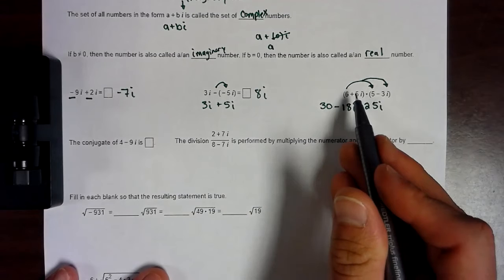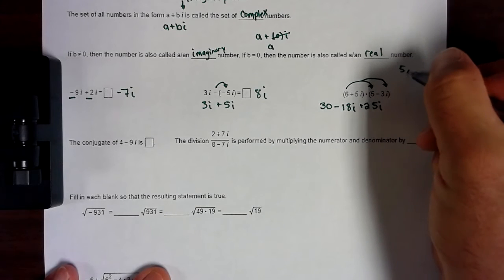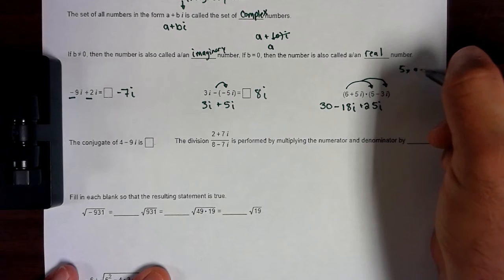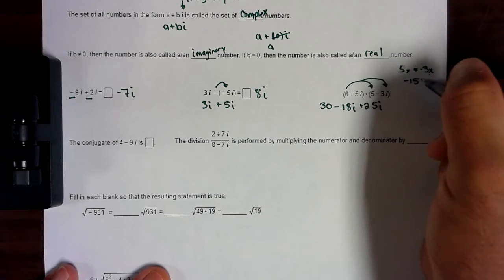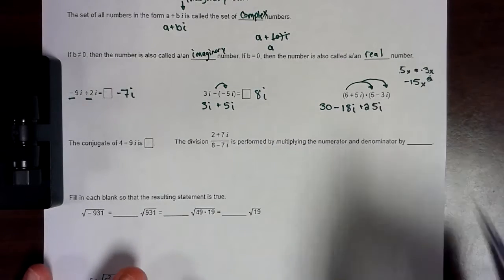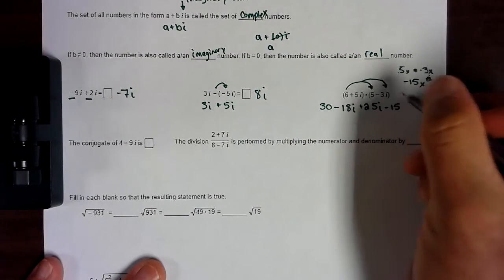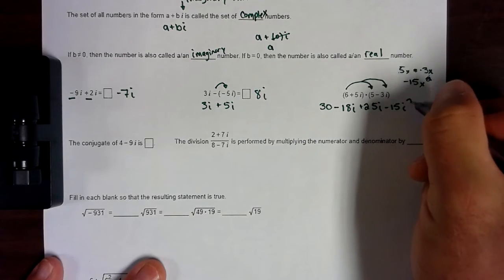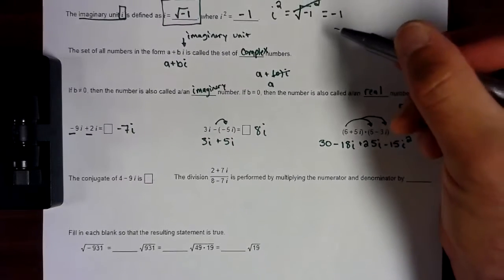If I had 5x times -3x, I would do 5 times -3 to get -15, and x times x is x squared. So when I apply this to our imaginary numbers, 5 times -3 is -15, and i times i is i squared. We know what i squared is, right? We just defined that up here.